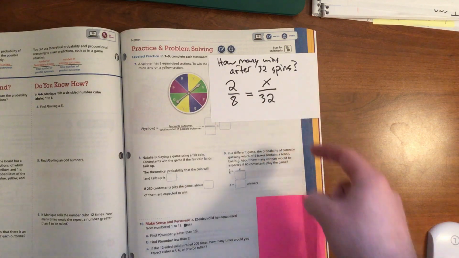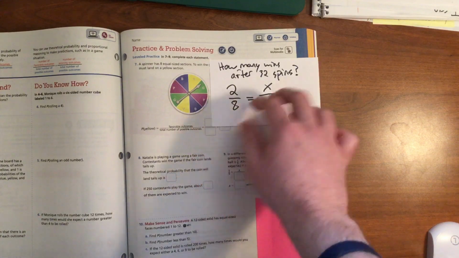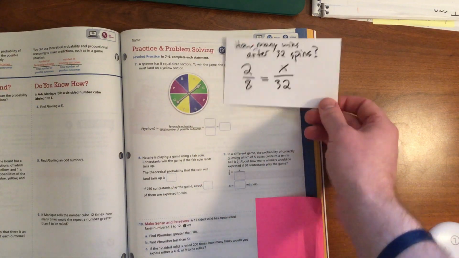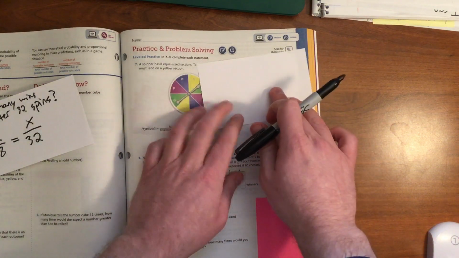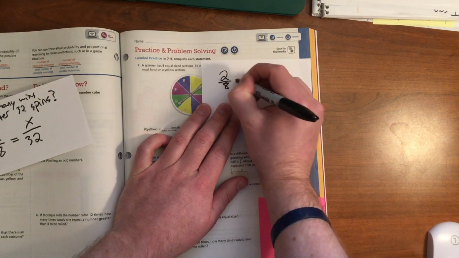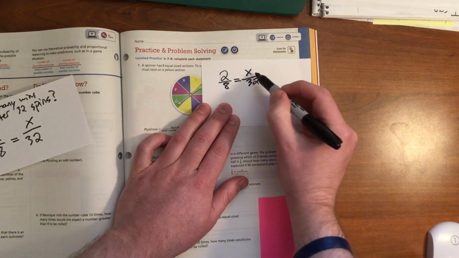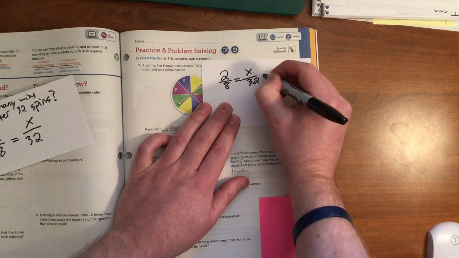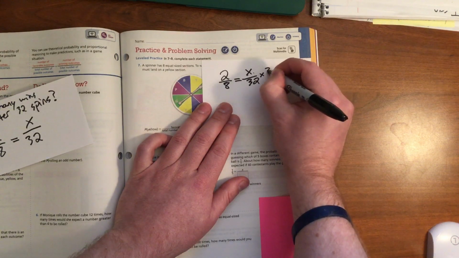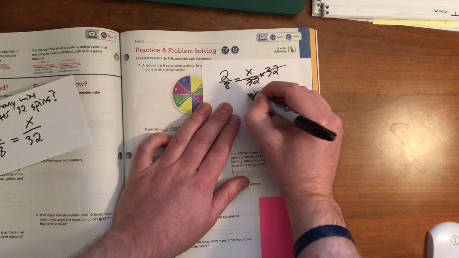Okay? So after we get our proportions set up, we can solve this just like an algebraic equation. So we have 2 over 8 equals x over 32. X is being divided by 32, so to get rid of that, we multiply by 32. That goes away. Now we have x.